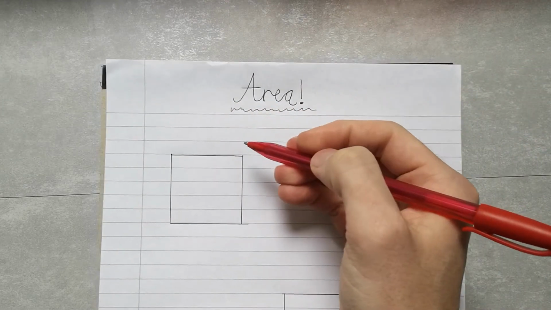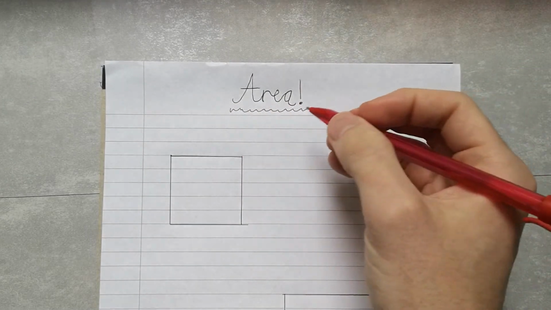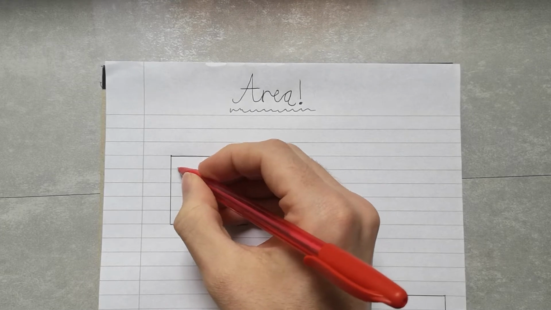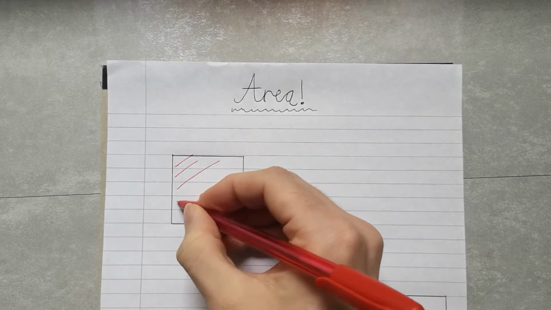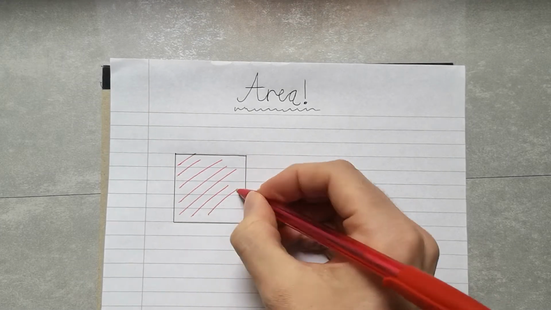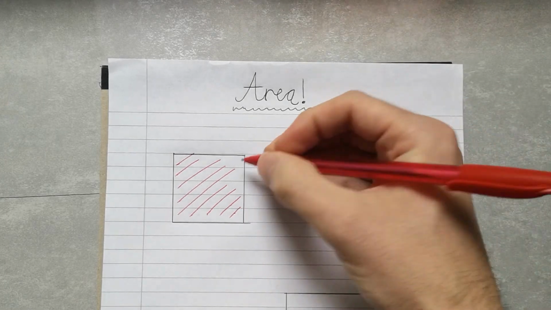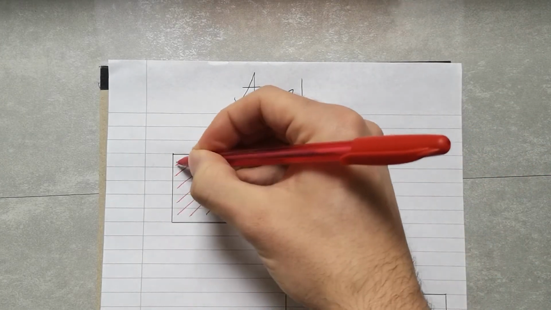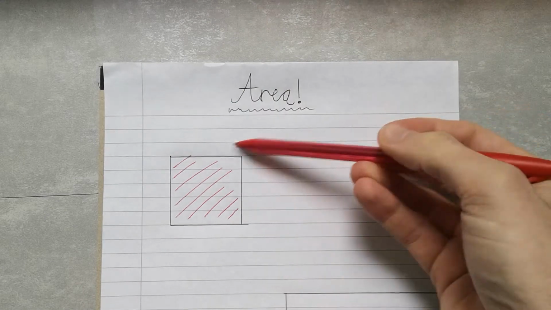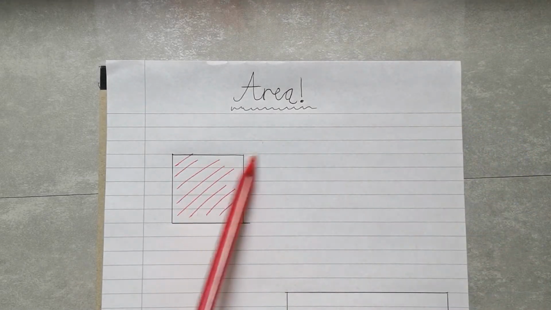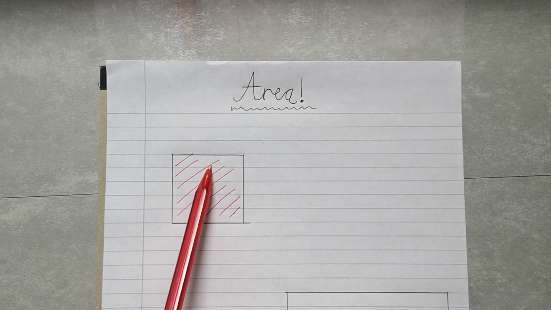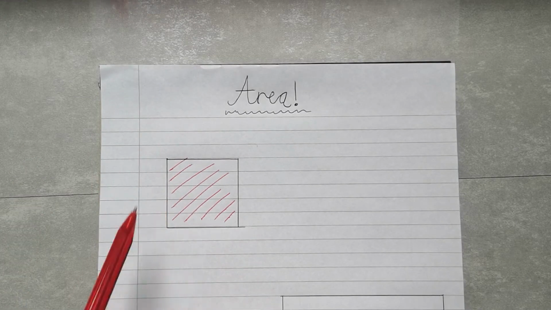So when you're working out the area, you're working out everything that is inside. So you're working out all of this. Rather than working out the perimeter, which is all the way around, think of it like a football pitch. You can be working out all of this inside. So how do we do that?